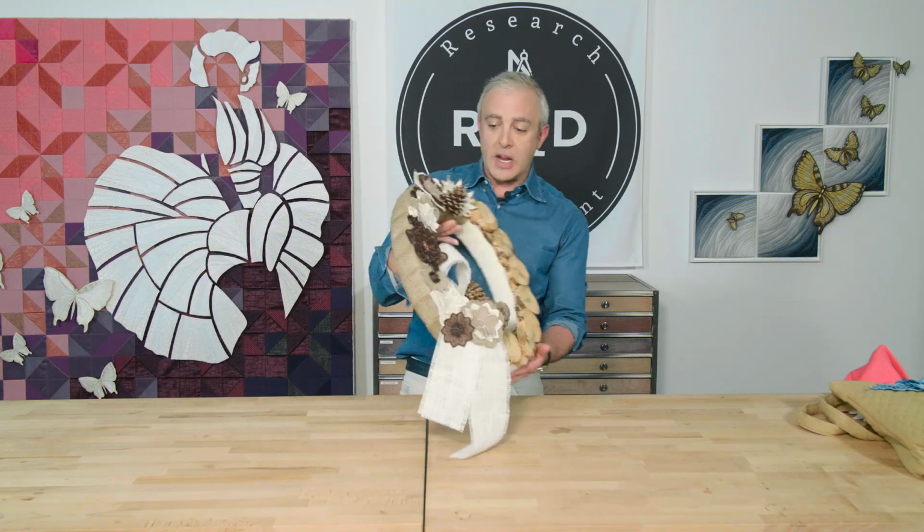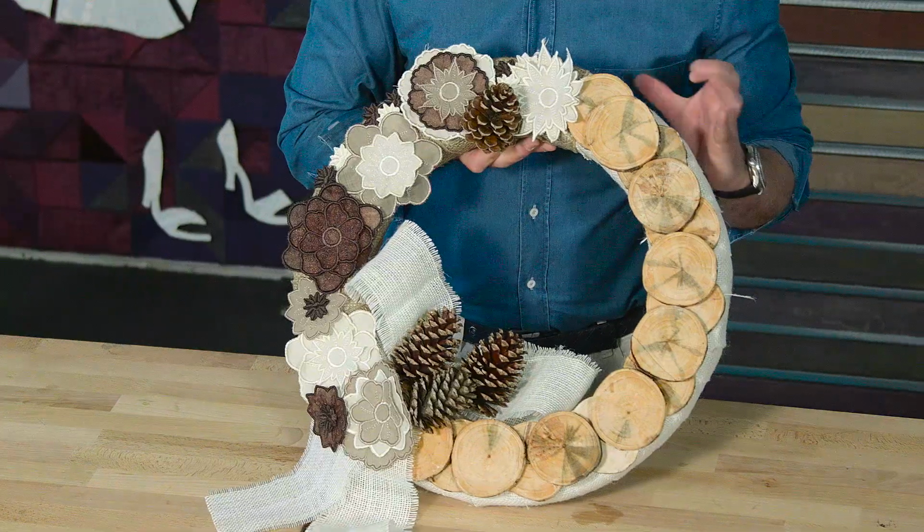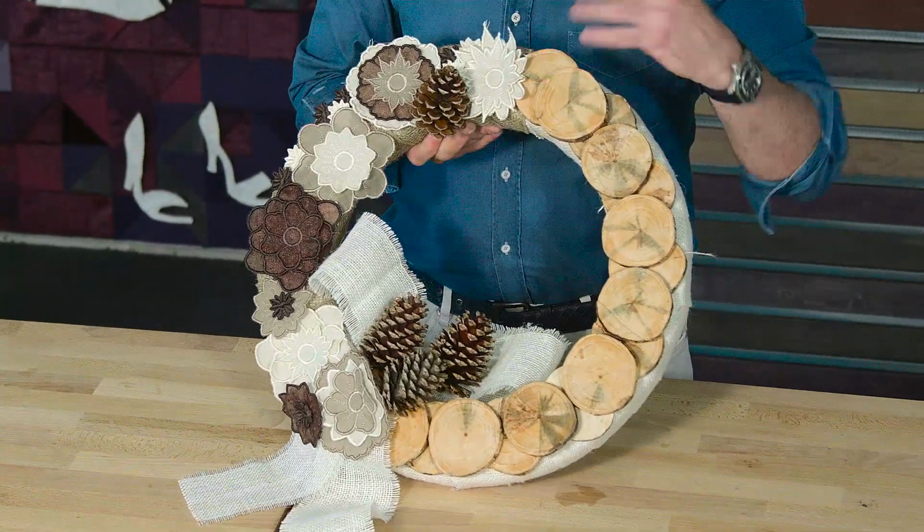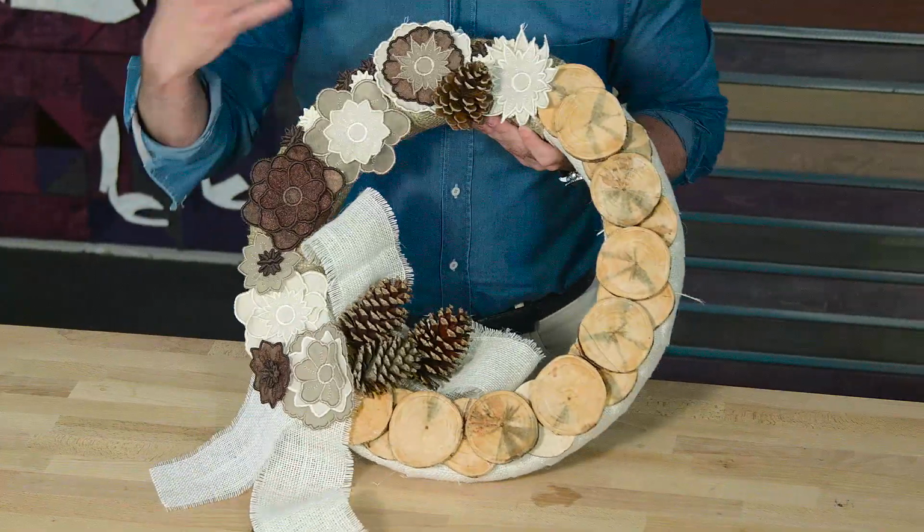Now let's get a little more exciting. This is when we got crafty at Anita Goodesign during this collection. This one is a wreath. Now what's really unique about this is that we used not only embroidery, but other crafting tools and ideas.